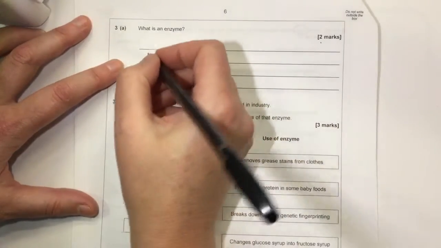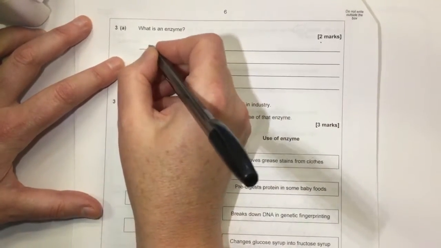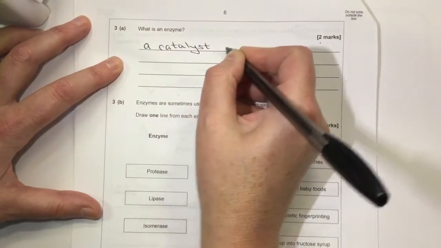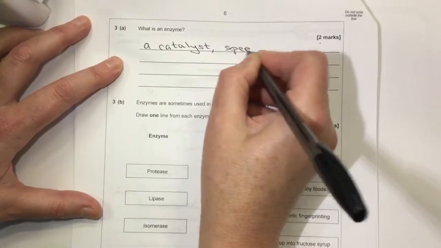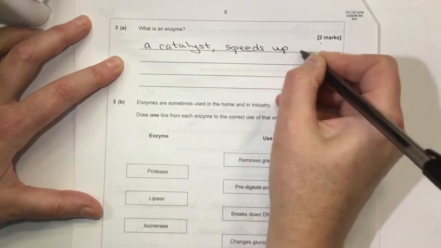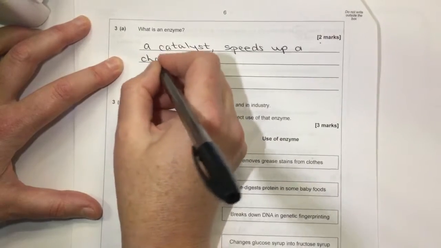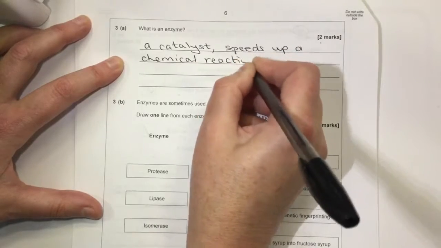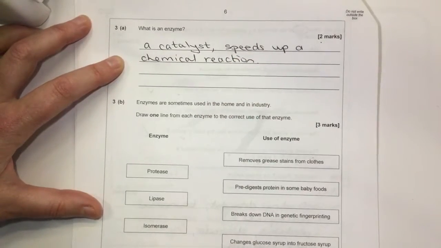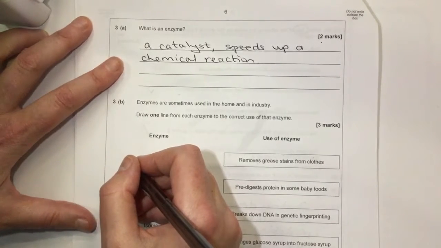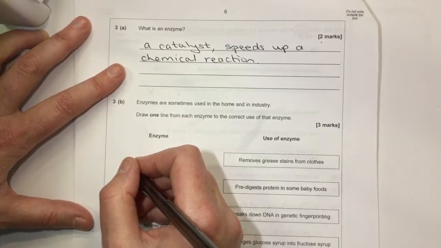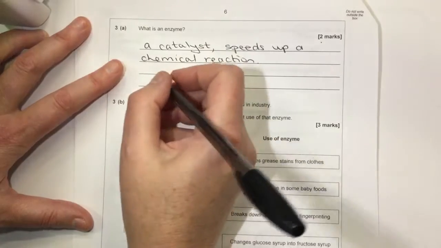So your first point needs to be that it is a catalyst. So it speeds up chemical reactions, or speeds up a chemical reaction. That would get you 1 mark. Then we need something else for that extra point. So we need to be thinking about that enzyme is not part of the reaction. It's not used up in the reaction.